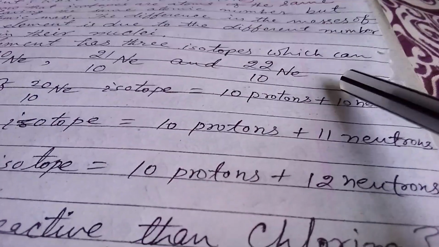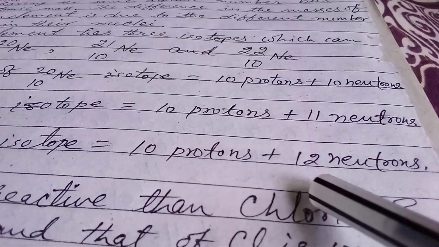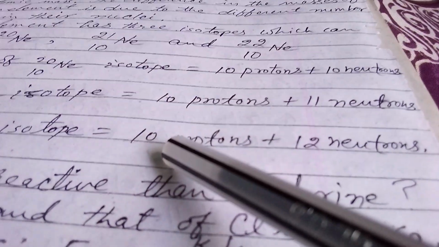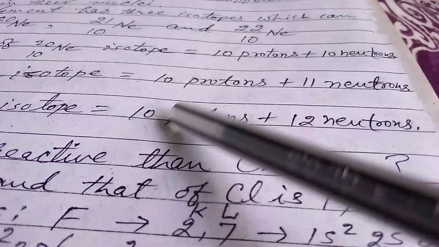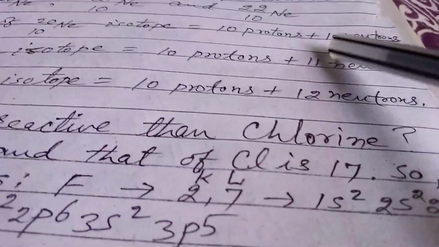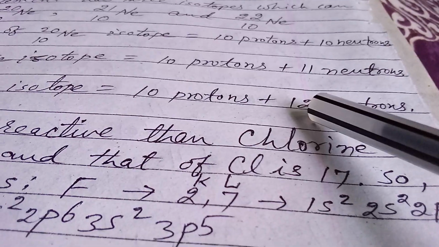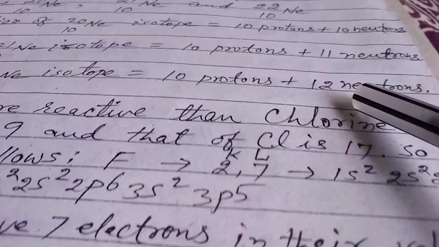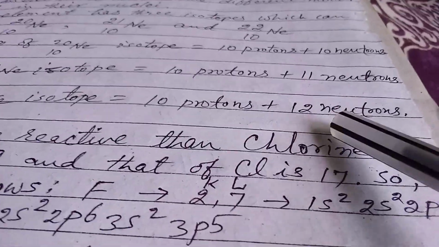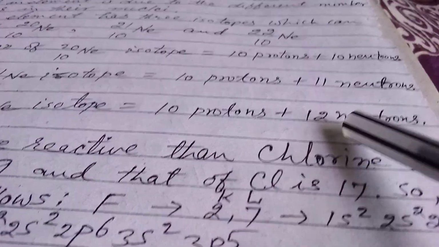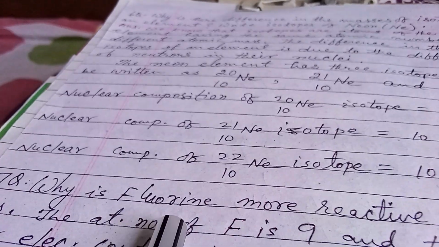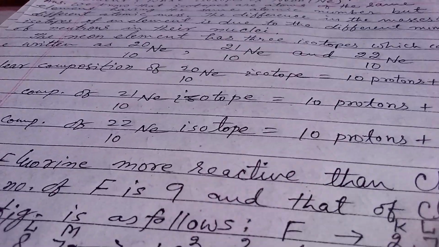So here you find in all these 3 isotopes of neon, there is different number of neutrons, but the number of protons are same. In all these 3 isotopes, 10 protons are there, but all these 3 different isotopes of neon have different number of neutrons, 10, 11 and 12. So number of neutrons is the main reason for the different atomic masses of the isotopes. Next question is, why is fluorine more reactive than chlorine?